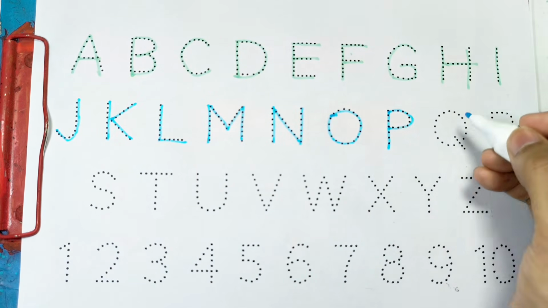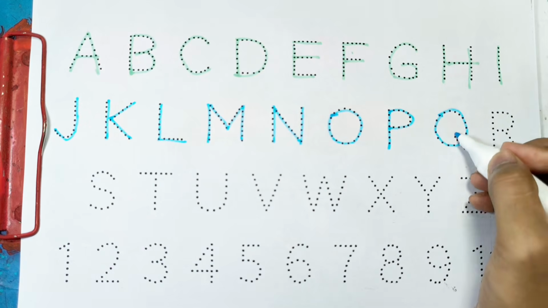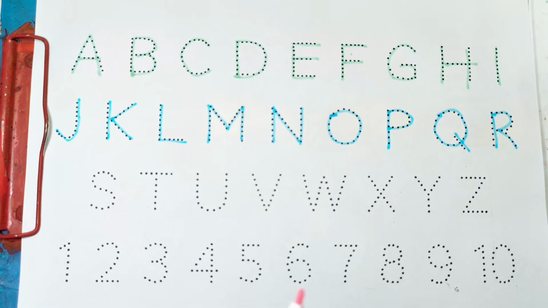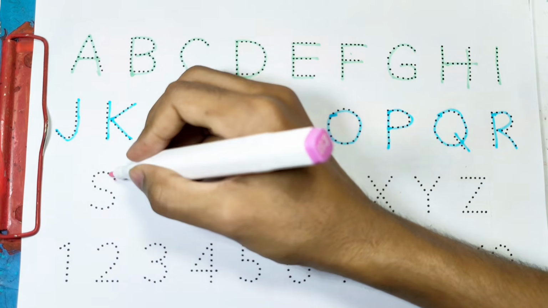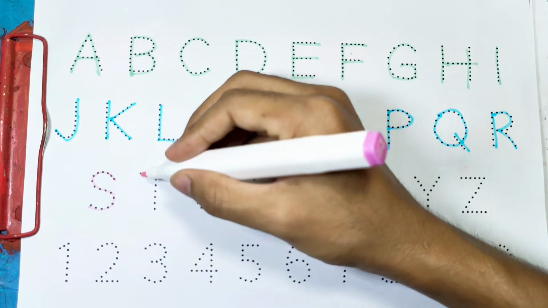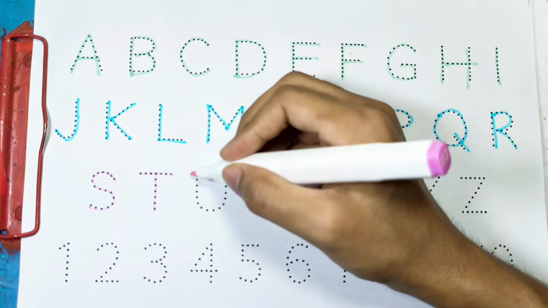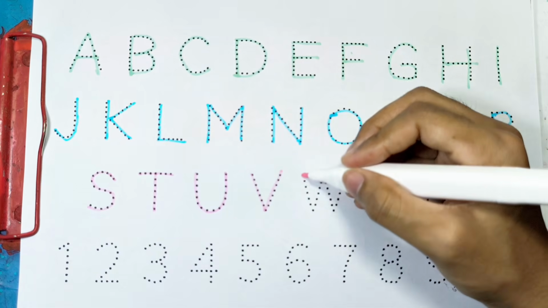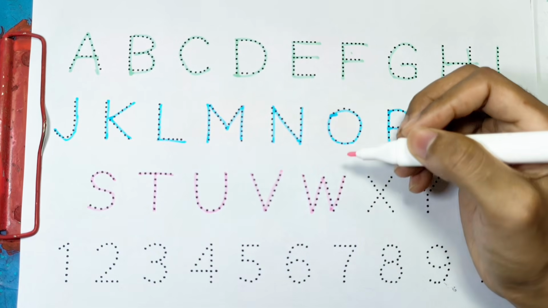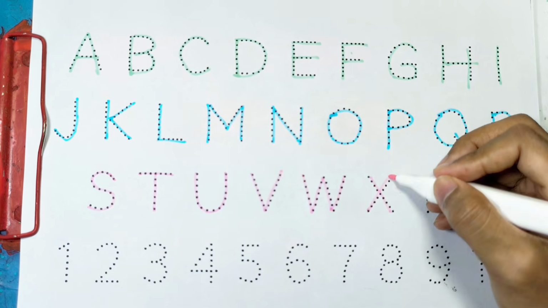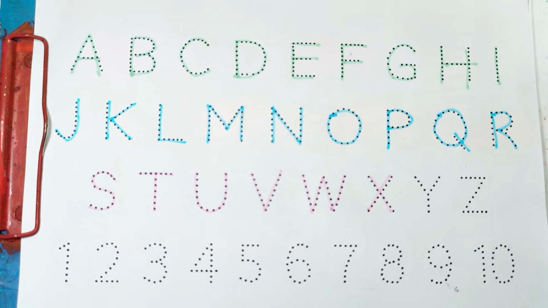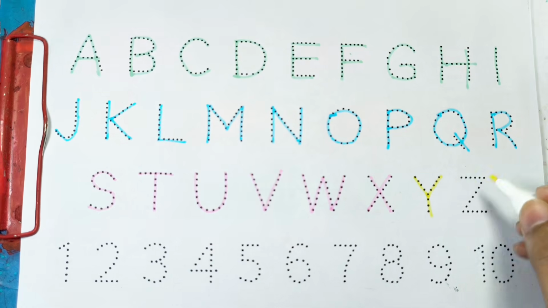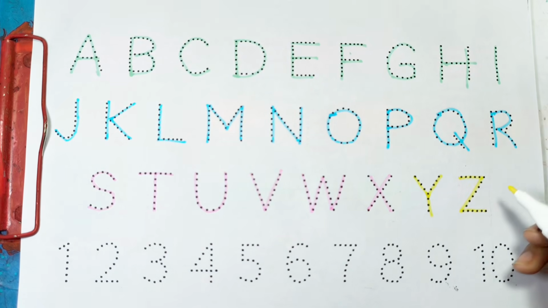The alphabet of P. Q. The next one is R. R for rose, R for rice. The next one is S. Pale pink color. S. Kids, the next one is T. T for tiger. U for umbrella, exactly. The next one is V. W for watch. X for Xmas tree. Now we're using the color of yellow and writing the alphabet of Y. The last one is Z.